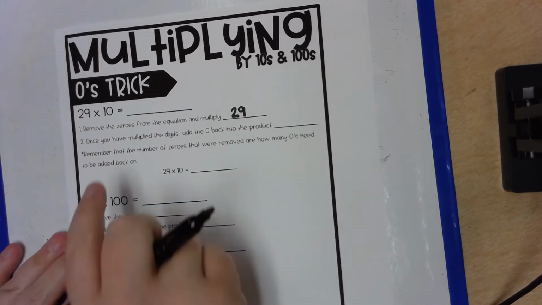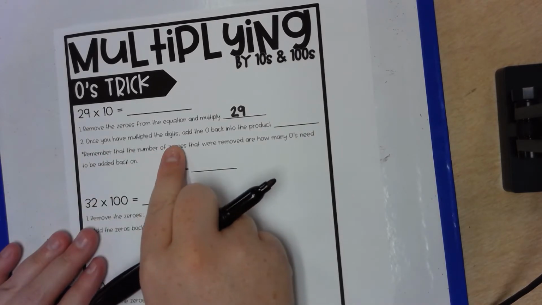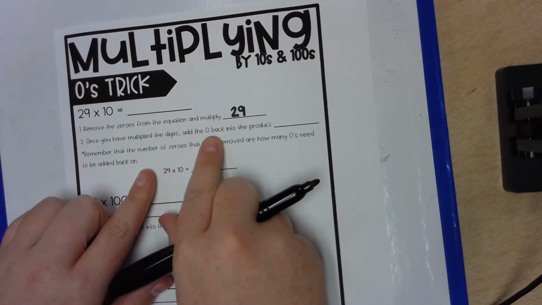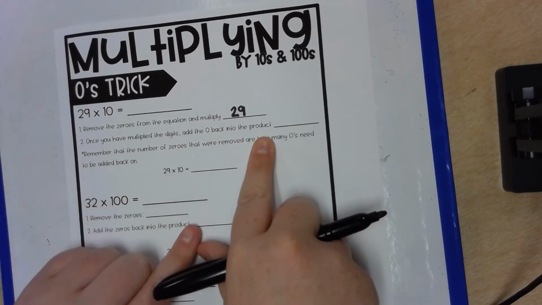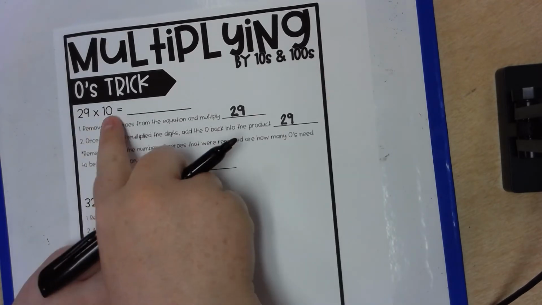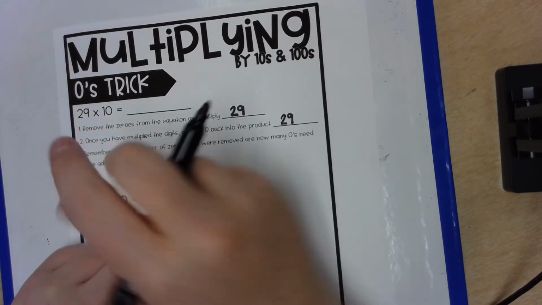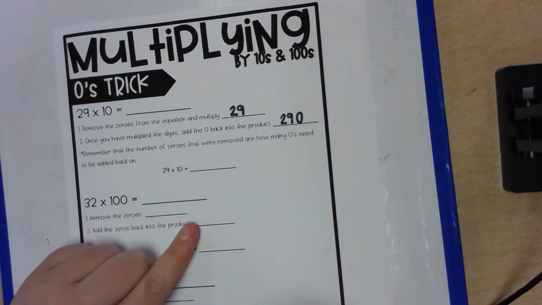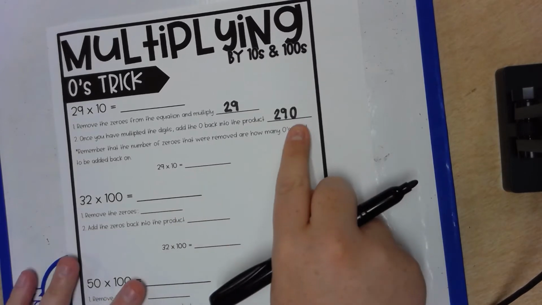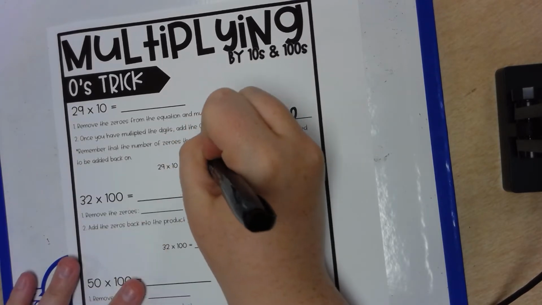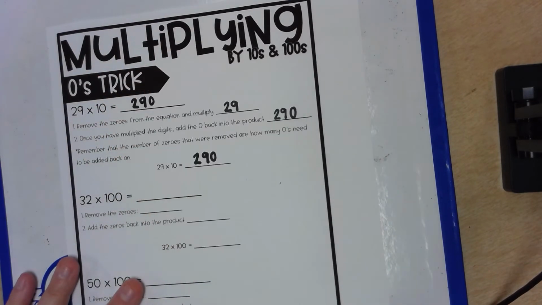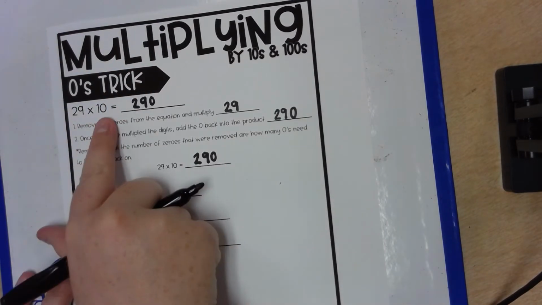Okay, once we've multiplied the digits without the 0, 29 times 1 is 29, we want to add the 0 back into the product. So, 2, 9. How many zeros did we get rid of? Only 1. So we add 1 back in. So 29 times 10 equals 290. Remember, when you're adding your zeros back in, you only add the amount of zeros that you took away, and we only took away 1.